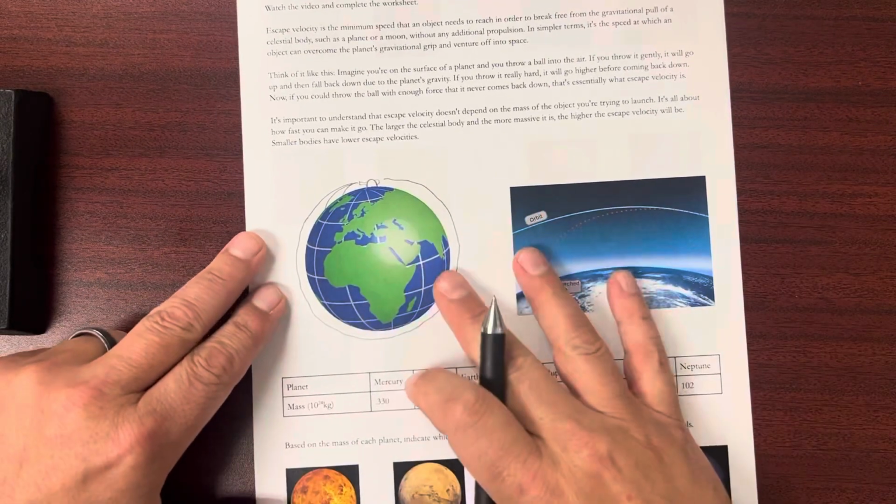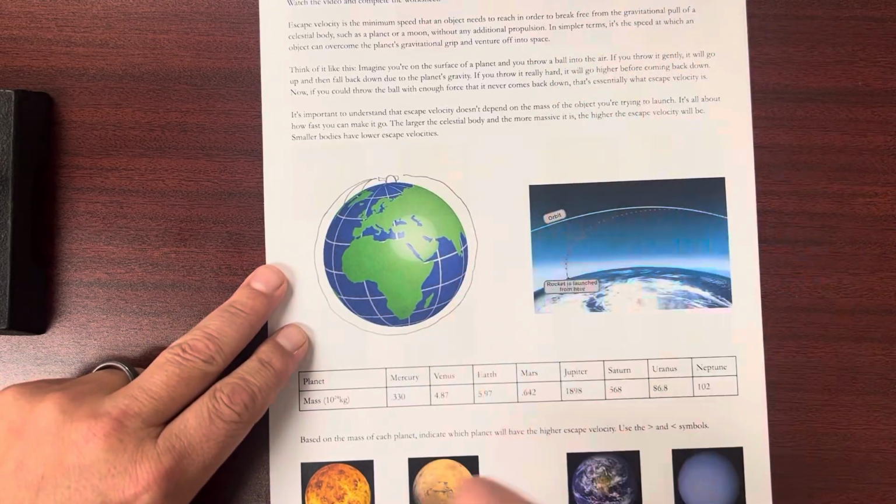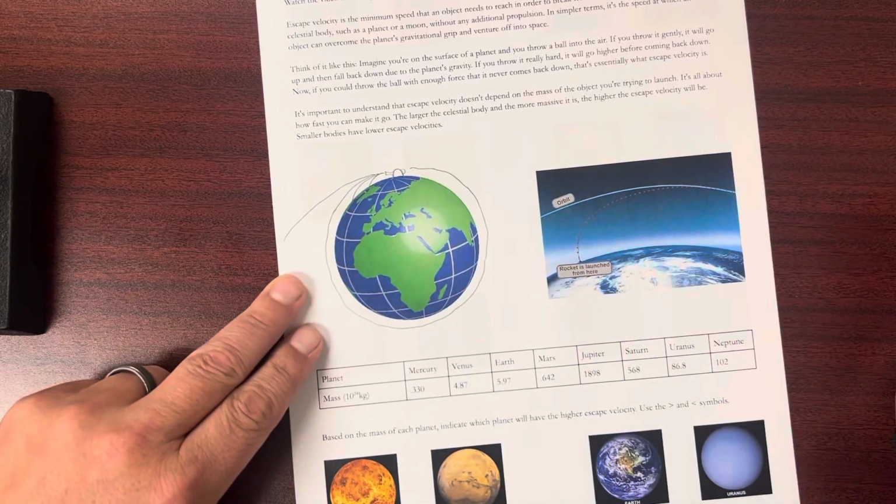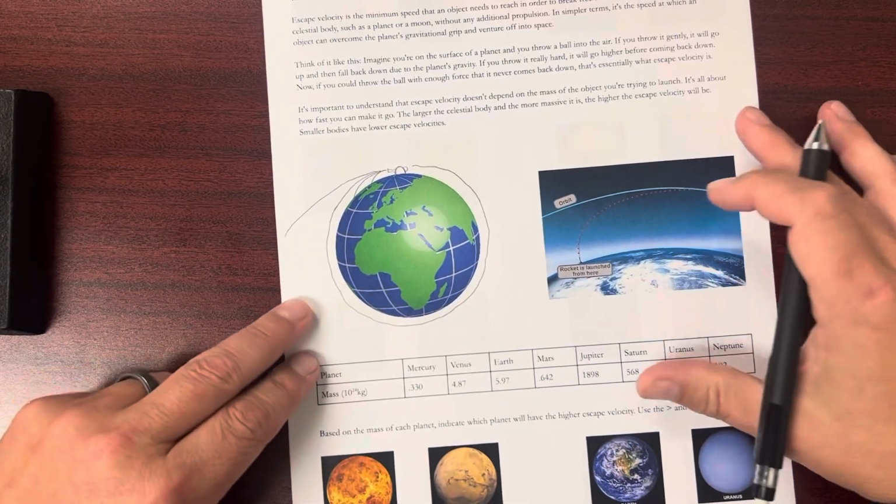Okay, and if we want to leave the planet, if we want that rocket to go to another planet, we have to go even faster, and then we can escape that pull of gravity.